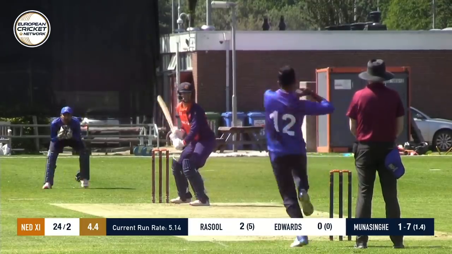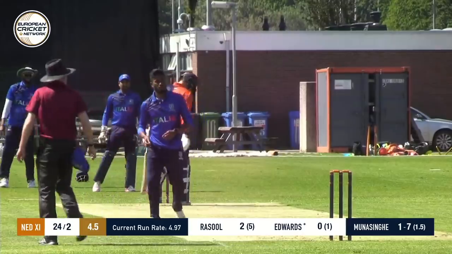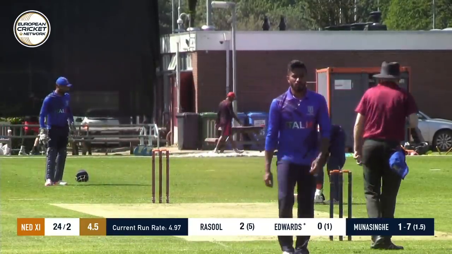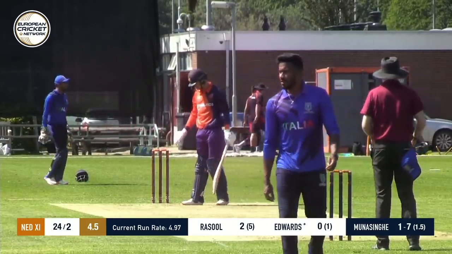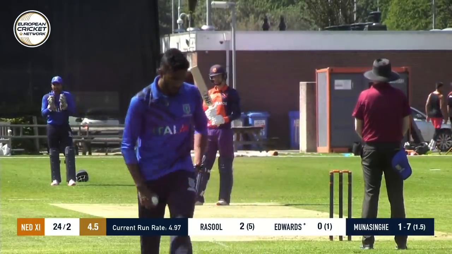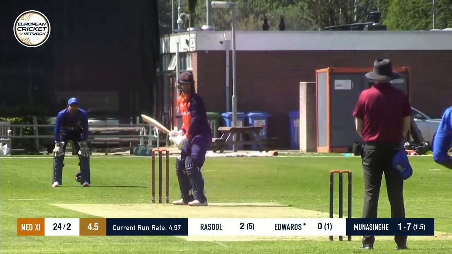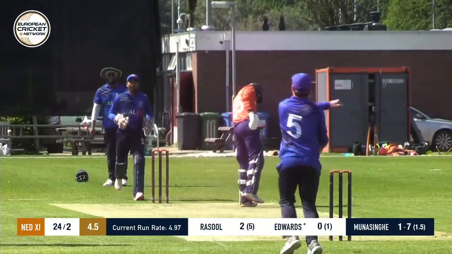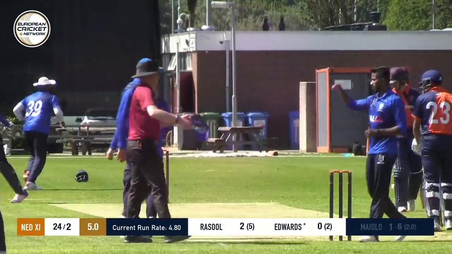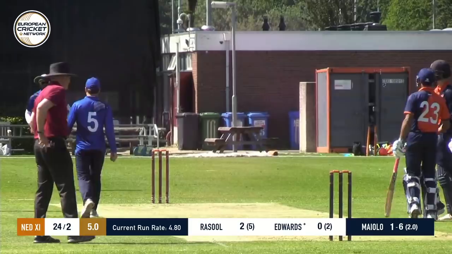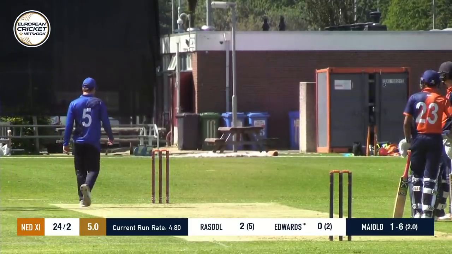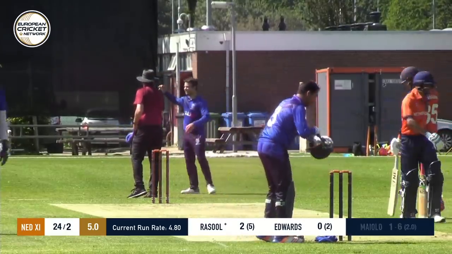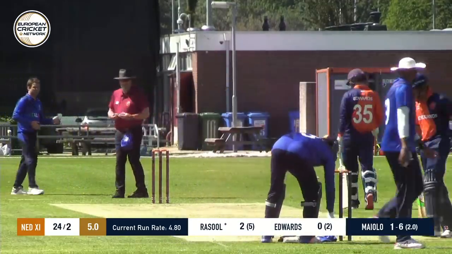As Munisinga comes into Edwards, he just defends that one back down the wicket. Once again, push down the wicket. Big call of waiting from the batsman. So good over there from the captain. Just three runs and the wicket from it. Let's see if it looks like he's going to continue with his spin from the other end. Miolo so far, 2 overs, 1 wicket for 6 runs, so he's bowling well. Netherlands are 24 for 2 after 5.